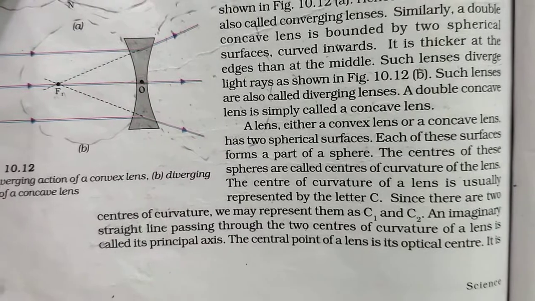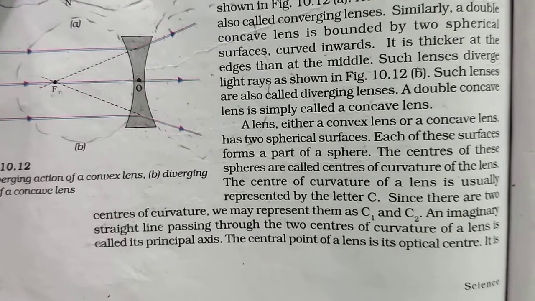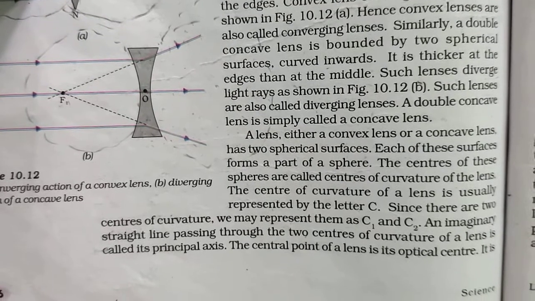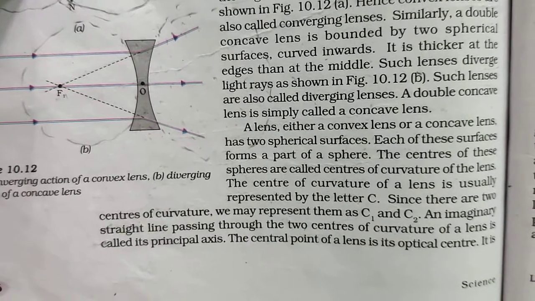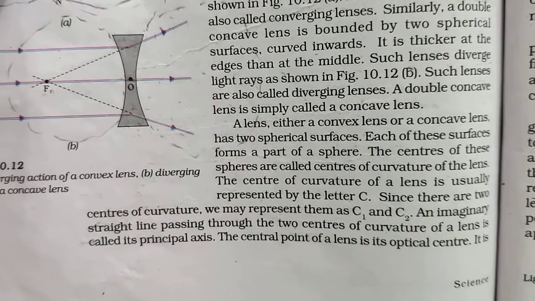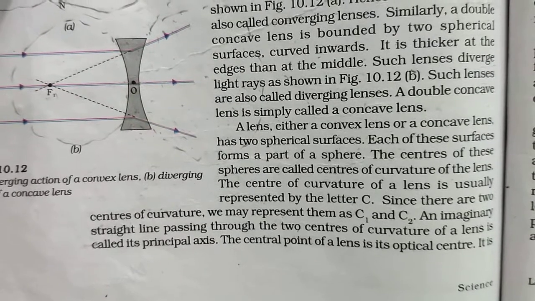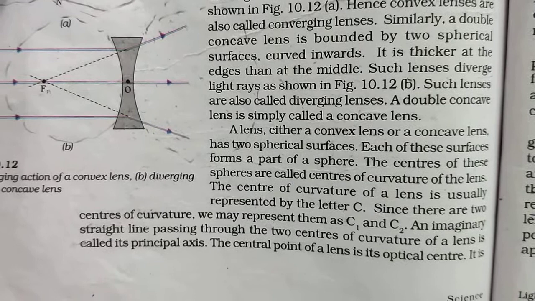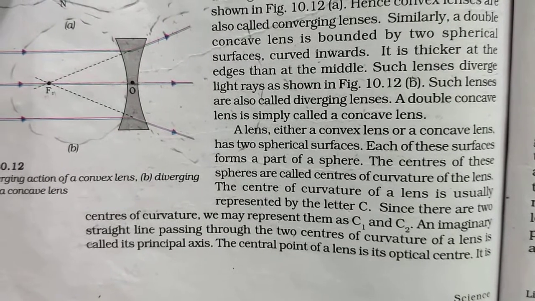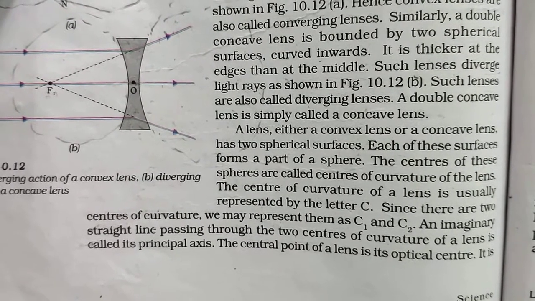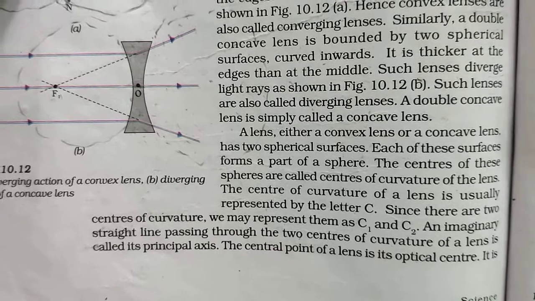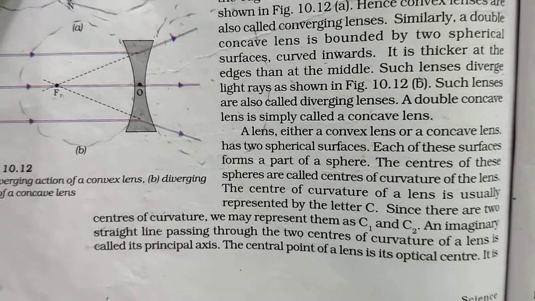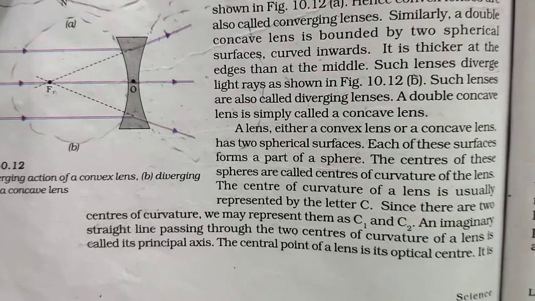Now you should write a question and answer from your textbook. That is, what is a concave and convex lens? Write its characters. Character means whether it is converging or diverging. What happens whenever parallel light rays are incident on it after refraction? Will it diverge or converge?